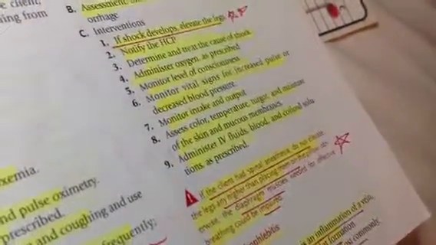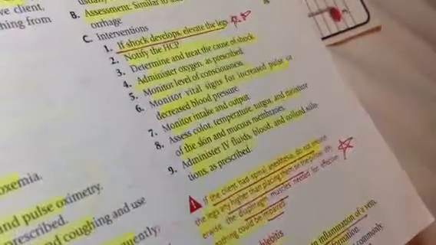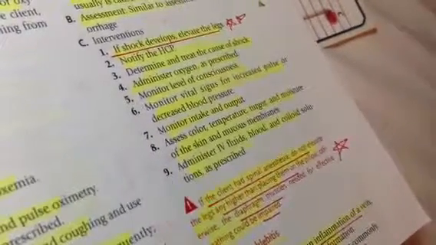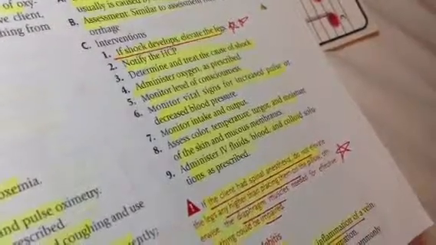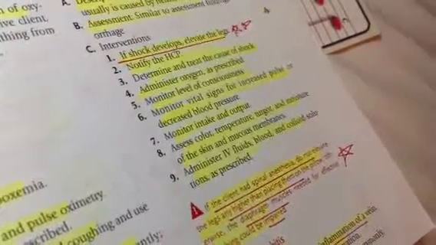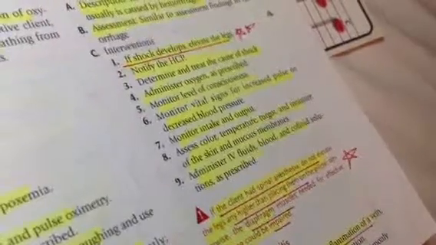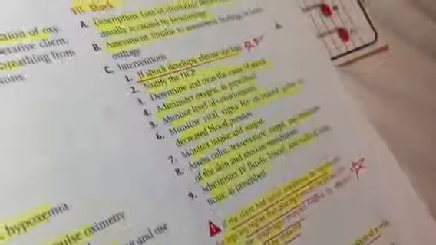Provide chest physiotherapy and postural drainage as prescribed. Encourage fluid intake and early ambulation. Use suction to clear secretions if the client is unable to cough.